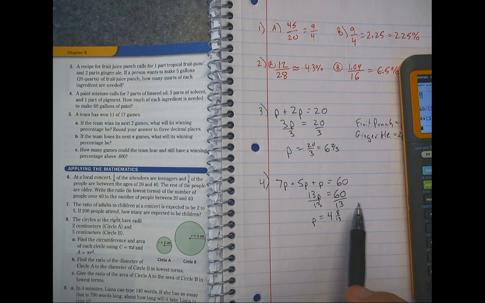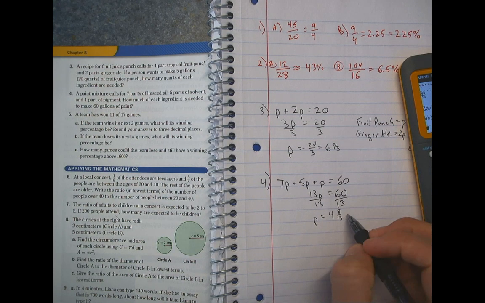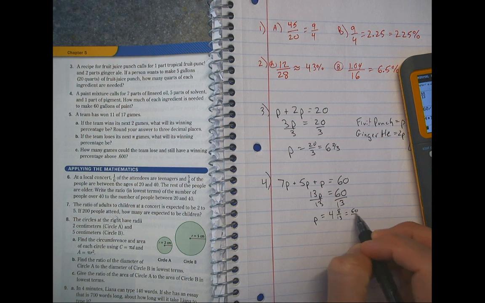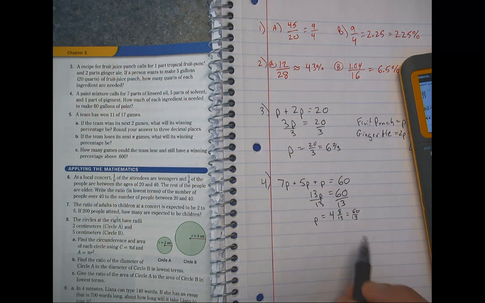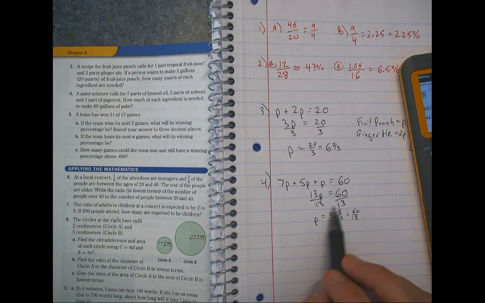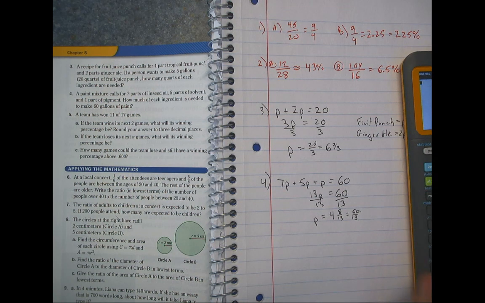Now when you go to plug it in your calculator and multiply all the parts, it's probably easier to just keep it as 60 over 13 in terms of doing the math in the calculator. It's easier to plug this number in than this, although both will work. But when you give your final answer, this makes more sense. This is more real world, where 60 over 13 is a little more algebraic. But they're equivalent, so both would be fine.